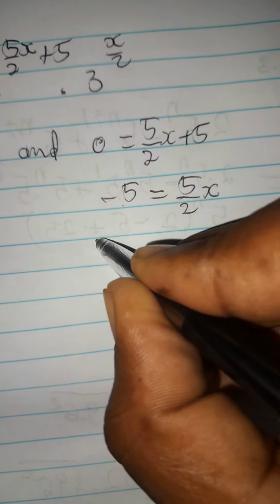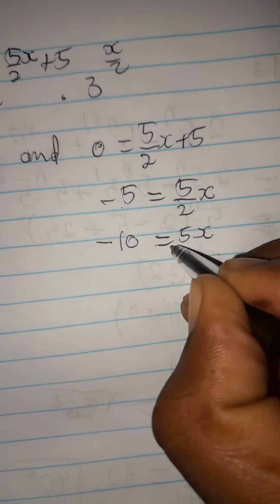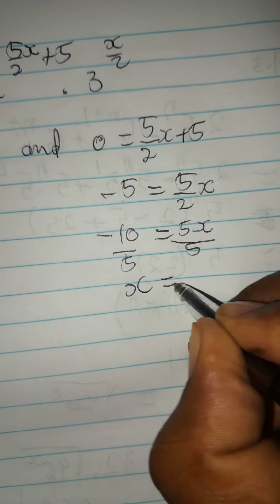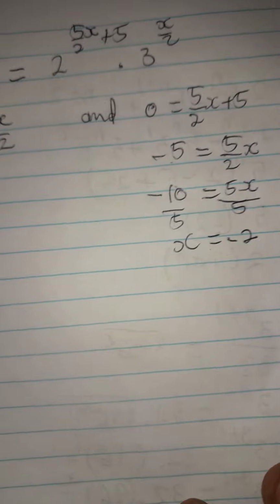Then we can multiply by 2. That will be negative 10. Then we're left with 5x. Then divide both sides by 5. Therefore, x should be, how many times does 5 go into 10? It goes twice, so x should be negative 2.